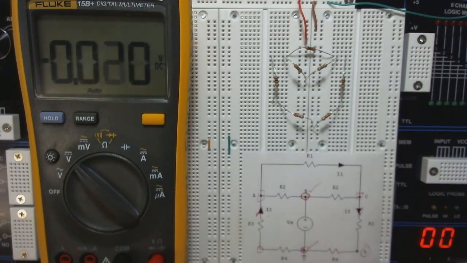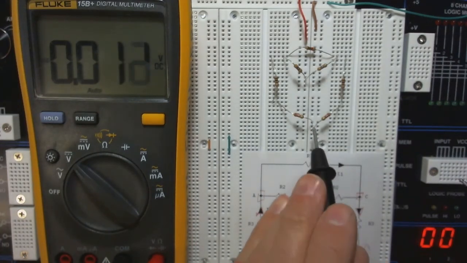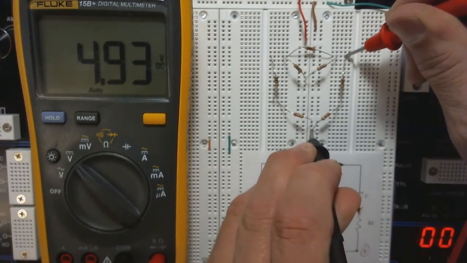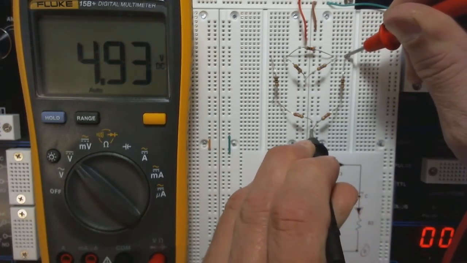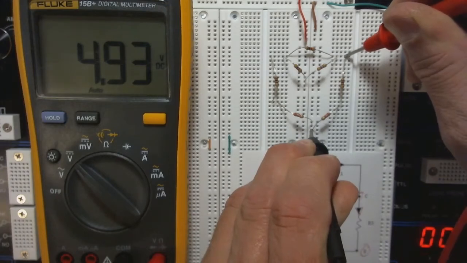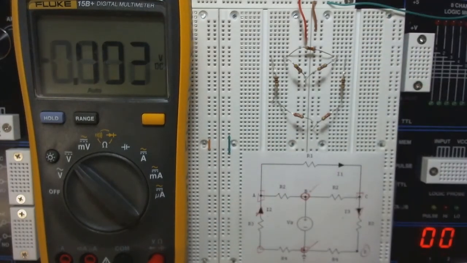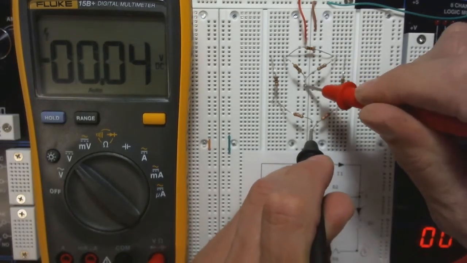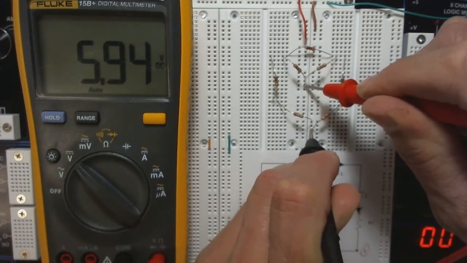And if again I take this and go to there, 4.93, 4.92, I'll say 4.93. So that's VC. Where was B? Well, B is this point here, so that should be pretty close to 6, 5.94.